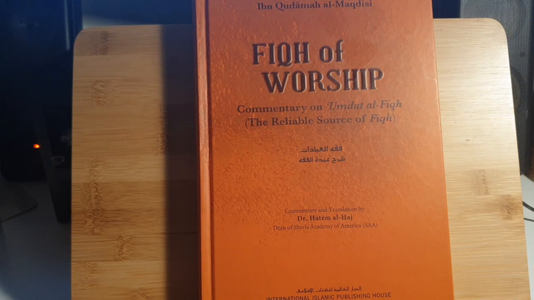All of the other scholars I've mentioned so far have been from the mutaakhirin, the later Hanbali scholars. Those scholars came in an era where the madhab was more consolidated and systemized, whereas Ibn Qudama is right at the end of the era of the mutawassitin.